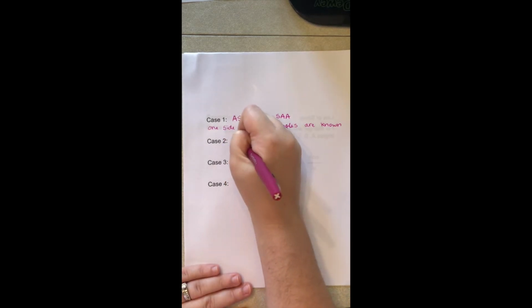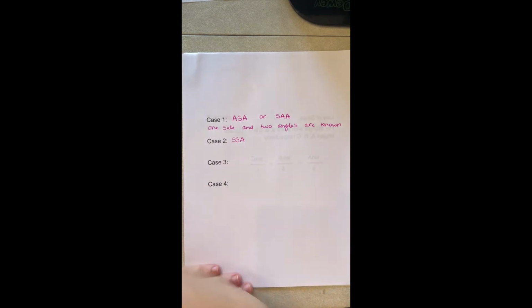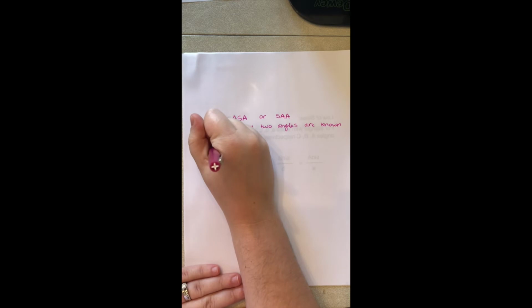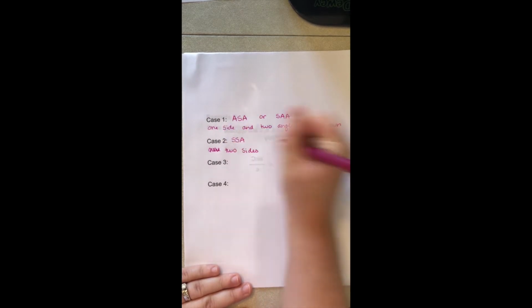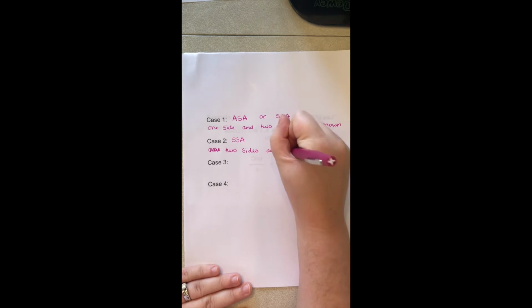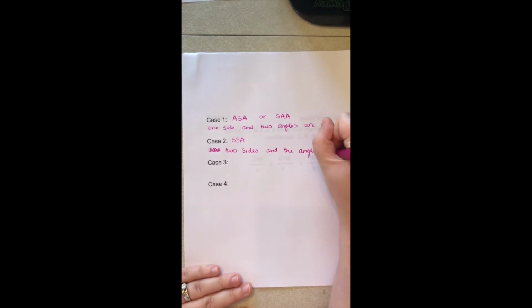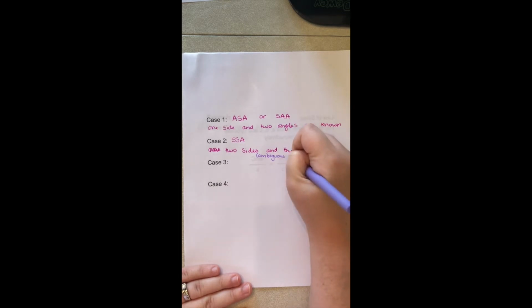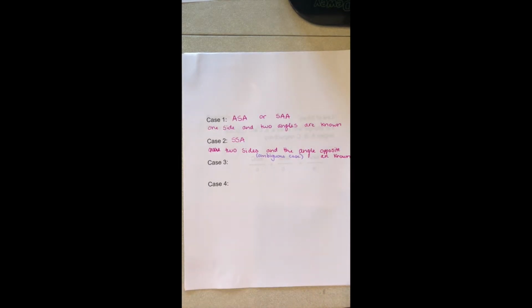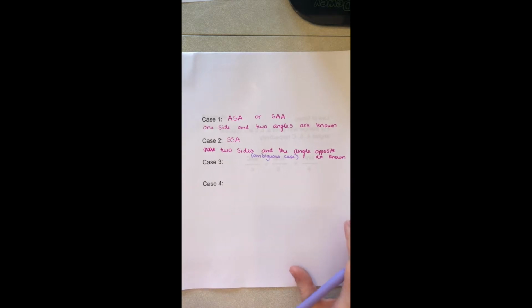Case two are triangles like SSA. This time we have two sides and one angle given by the problem statement. So we'll say case two is two sides and the angle opposite are known. Now, this case two is a special type of case of triangle. This is something that we call the ambiguous case. The ambiguous case means there's extra work that's going to be required when we go to actually solve these types of triangles.